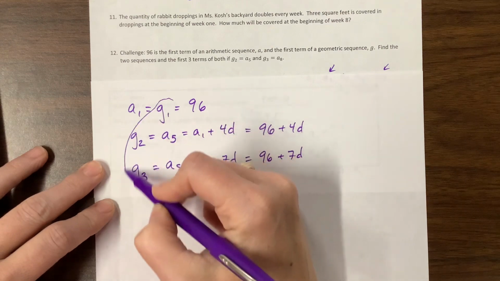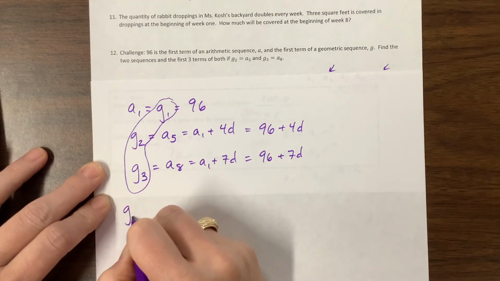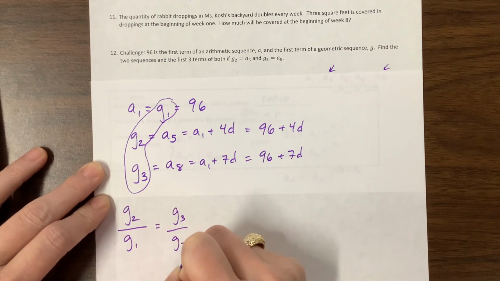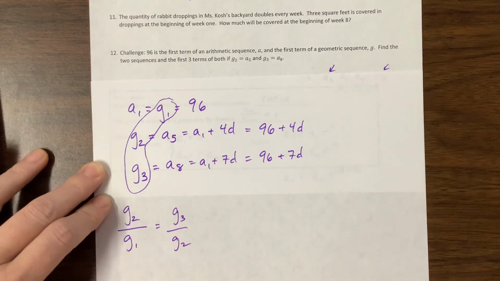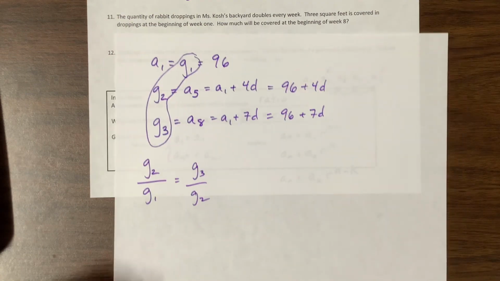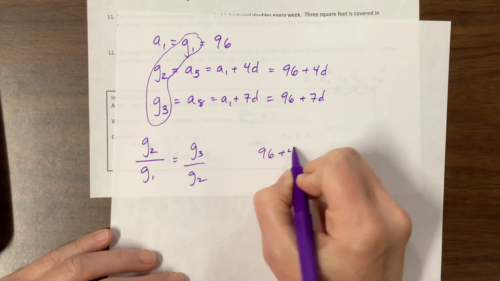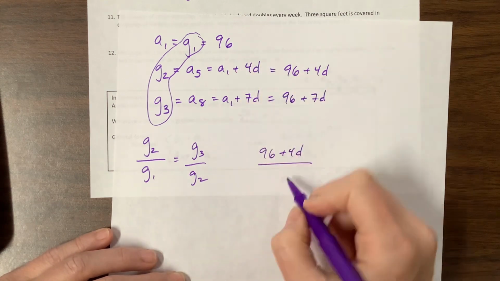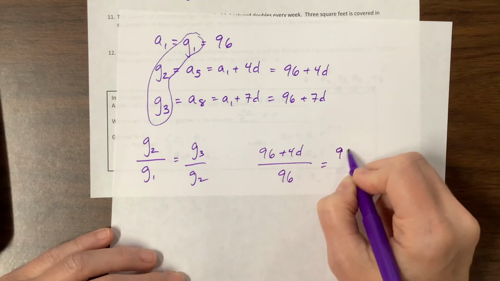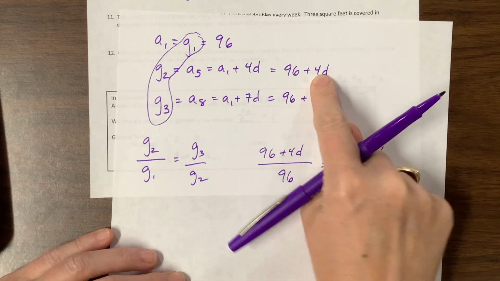Okay, we know that my G terms have a common ratio. So that means that G sub 2 over G sub 1 would be equal to G sub 3 over G sub 2, which would be equal to any term divided by the term that came right before it. So let's set up this ratio. We know that G sub 2 is 96 plus 4d. We know that G sub 1 was 96. That's going to be equal to G sub 3, which is 96 plus 7d, over G sub 2, which is this.